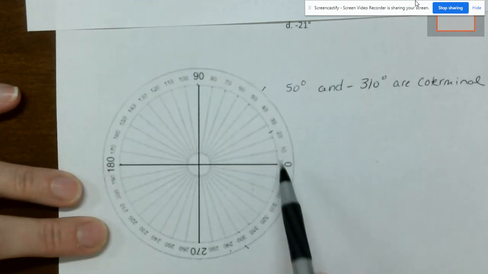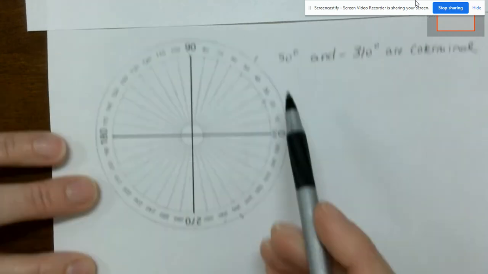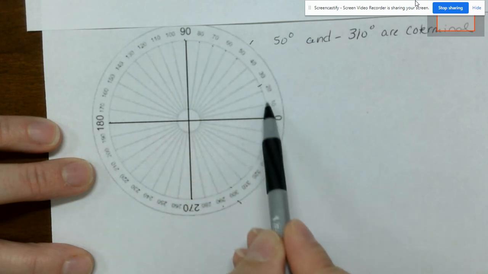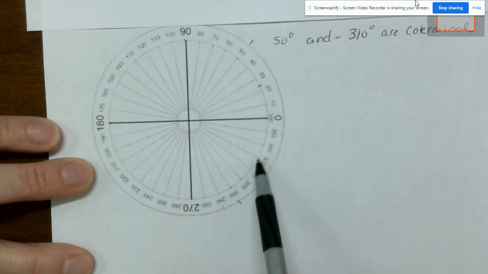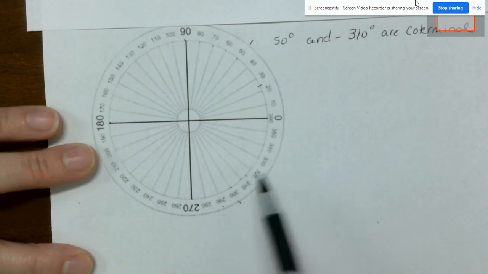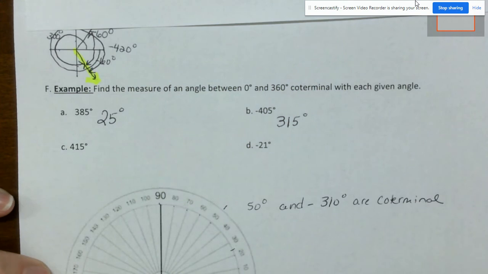My bad. Let me do that again. So if we're doing negative 405, that means I come around this way to negative 360, 370, 380, 390, 400, and then 405. Negative 405 would be right here. That's between 310 and 320. So that's going to be 315 degrees.